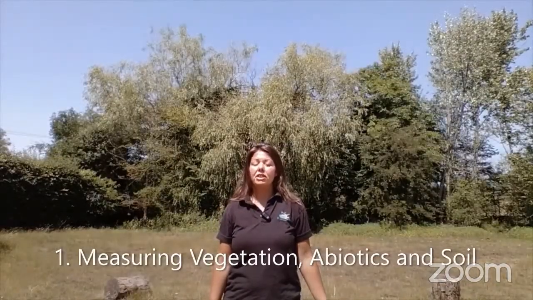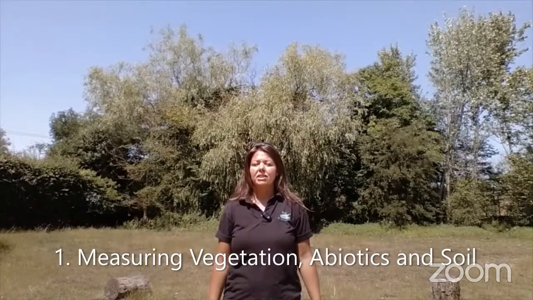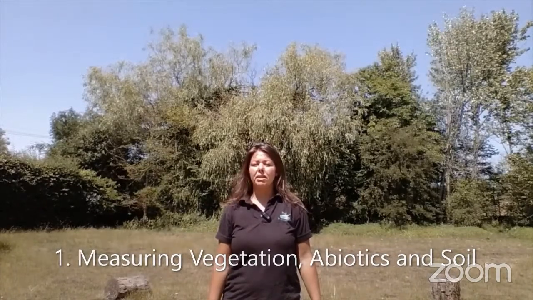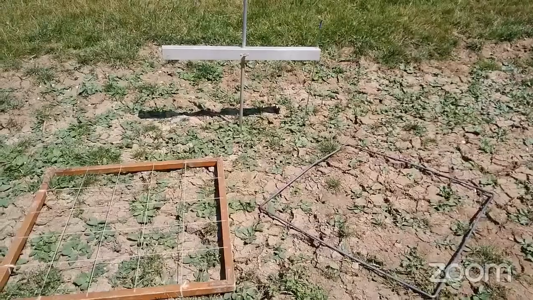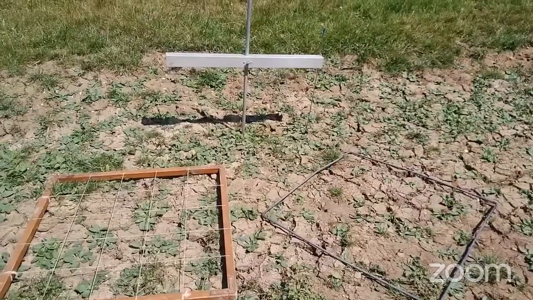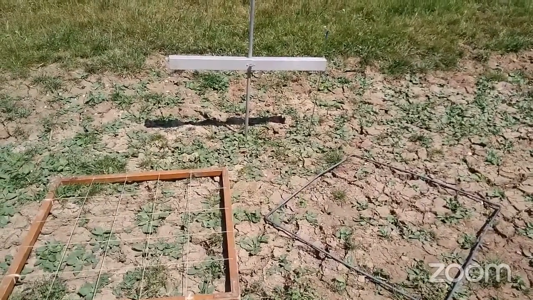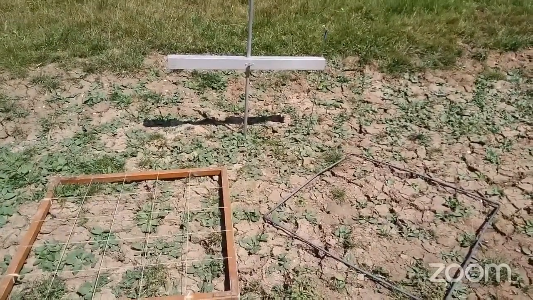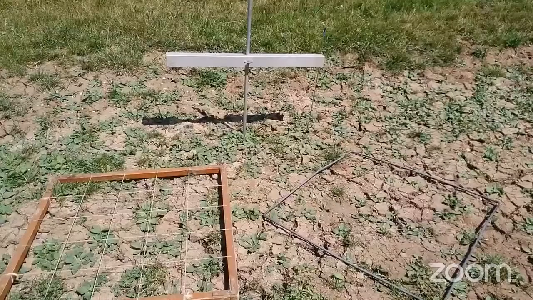First, we will look at the various ways in which we can measure vegetation, abiotic and soil conditions within carbon investigations or ecosystem investigations. In your chosen investigation, there may be a need to study vegetation and the surrounding conditions within a physical environment. First, we're going to look at assessing abundance.